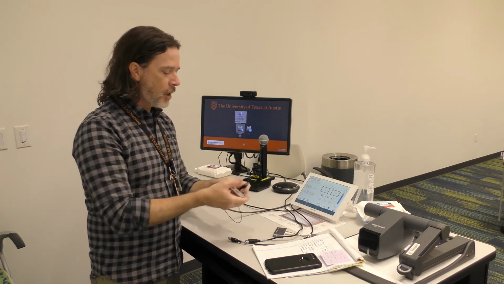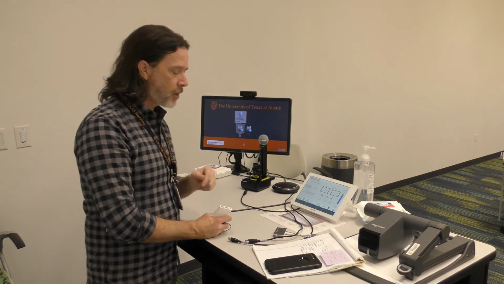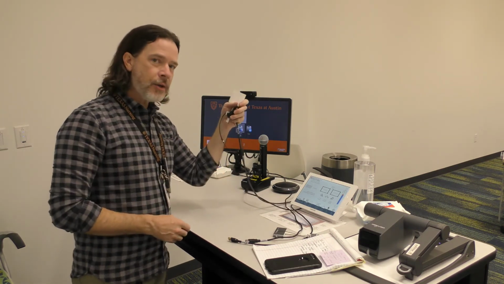And this will allow you to connect your laptop, and then you would press the HDMI button on the screen to show your laptop on the big projector screen. So these allow you to use an external laptop.